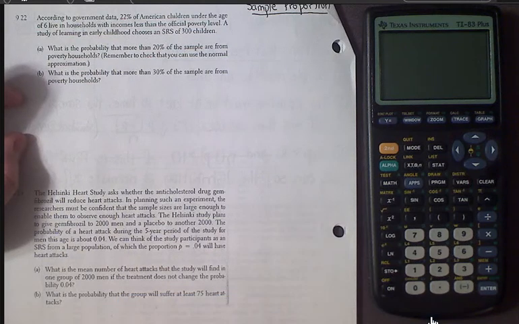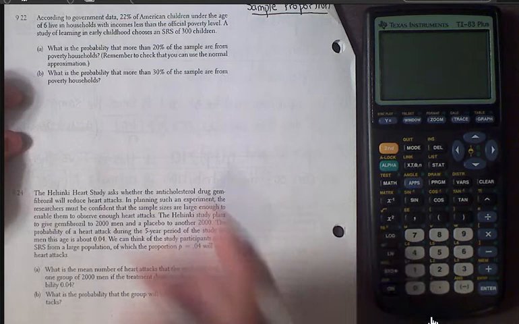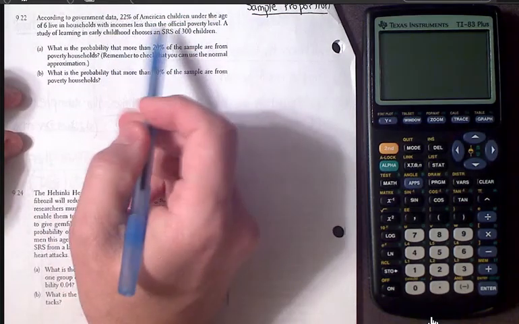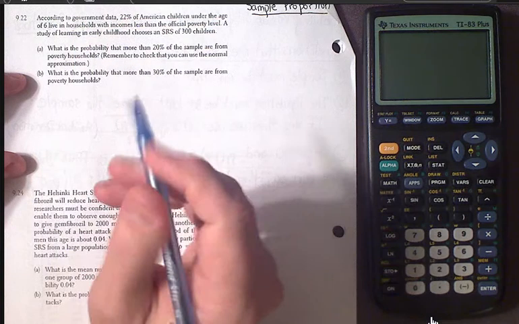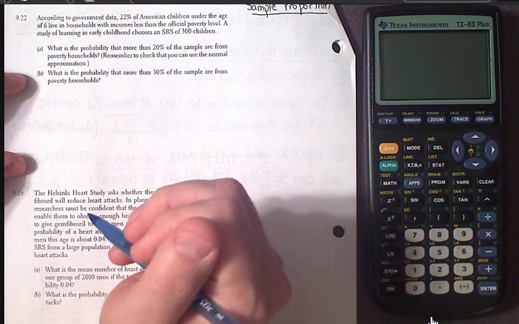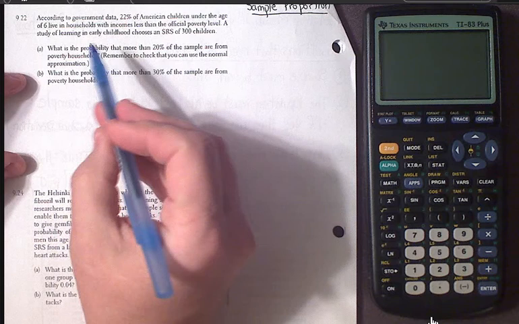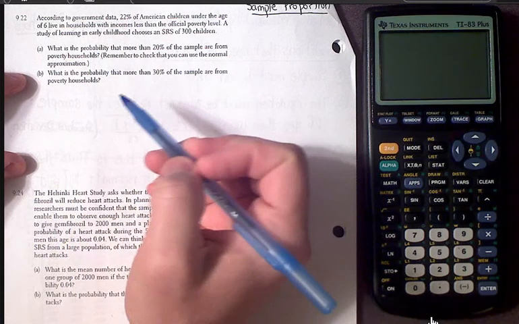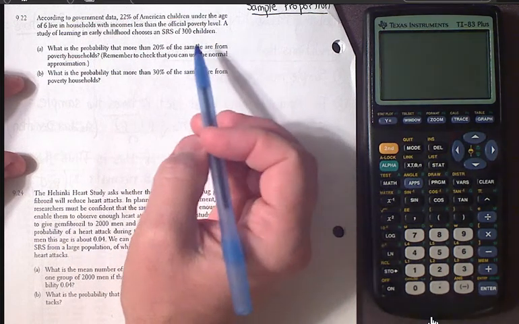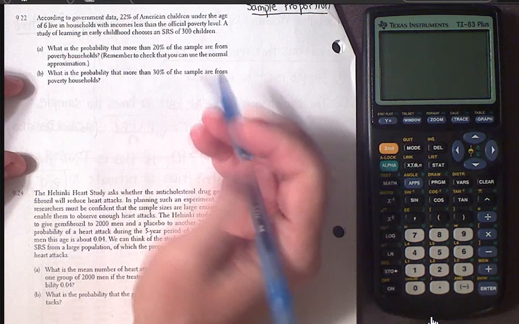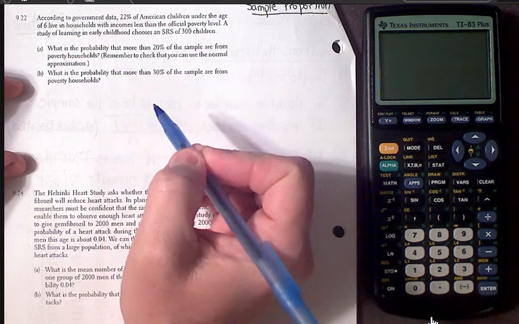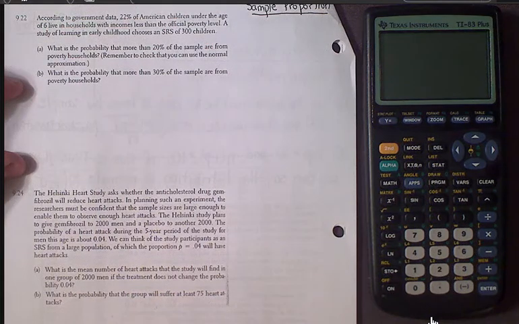Okay, as I said for the stats class, I was going to go over this question. We went over it in class, and we're going to go over it again. It says, according to government data, 22% of American children under the age of 6 live in households with income less than the official poverty level. A study of learning in early childhood chooses an SRS of 300 kids. What is the probability that more than 20% of the sample are from poverty households?